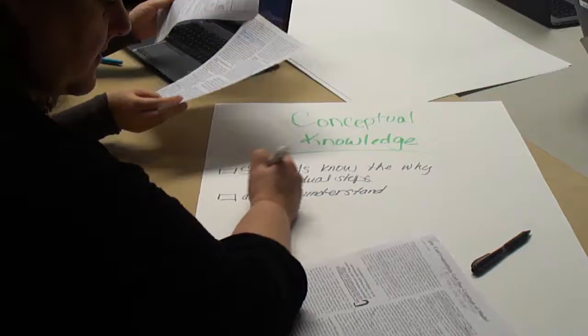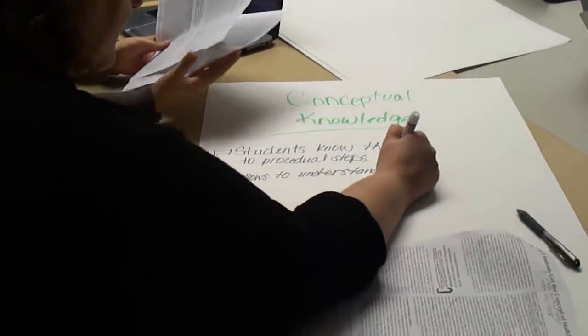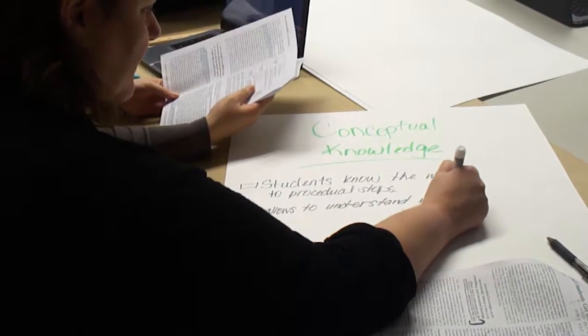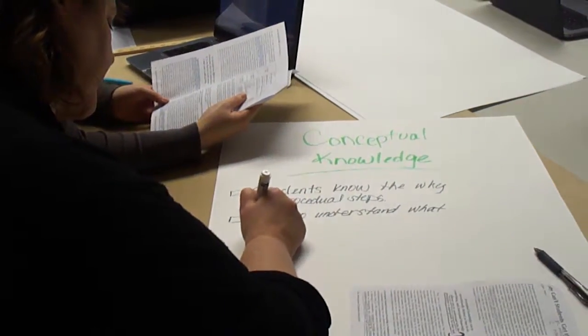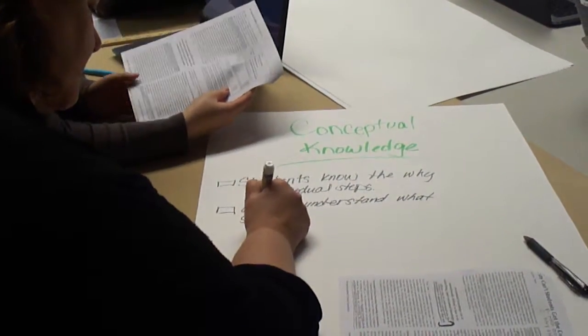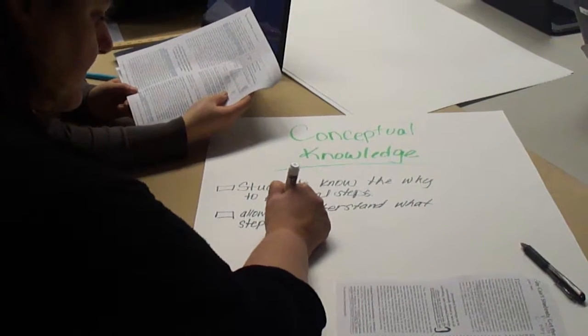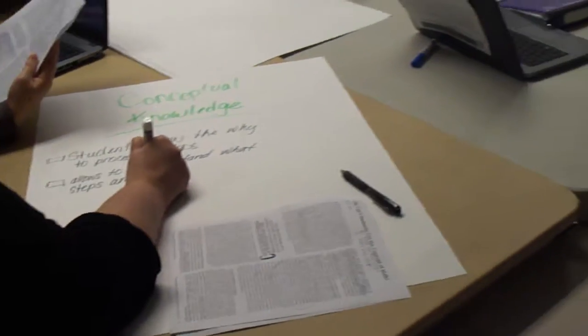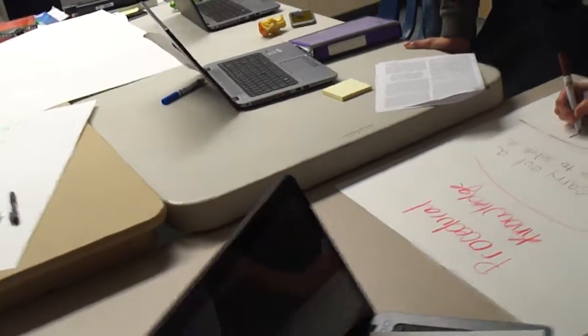Okay. What was your first one? Which steps are appropriate. Dividing fractions is invert and multiply. And I like that. That memorization. Don't ask why, just invert and multiply. Yeah. Isn't that the same? Yes.